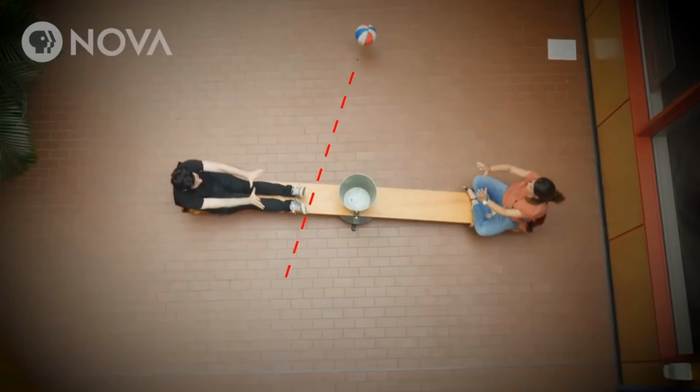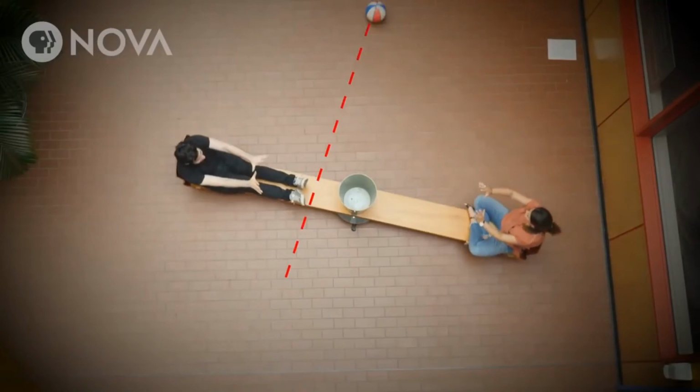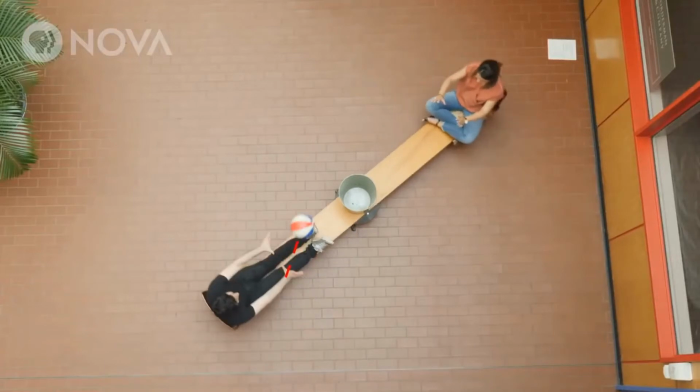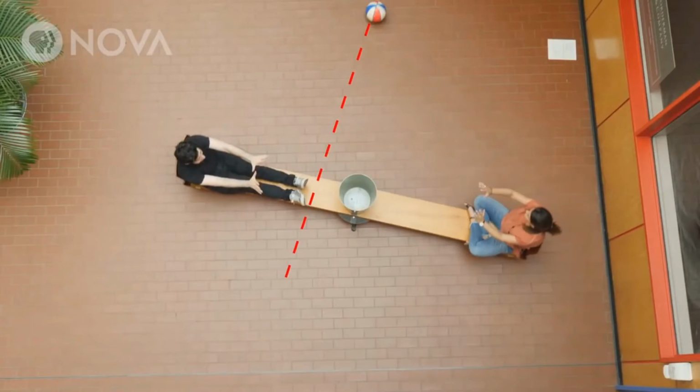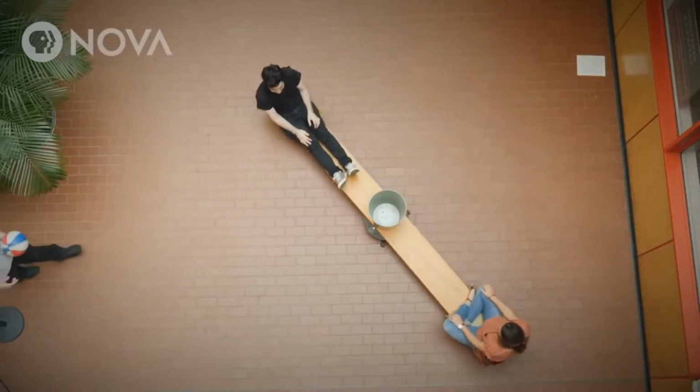From the moment the ball leaves my hand, it's just going straight. Let's watch that again, frame by frame. Keep your eye on the ball. You can see it travels in a perfectly straight line. But what if you're spinning with the seesaw?